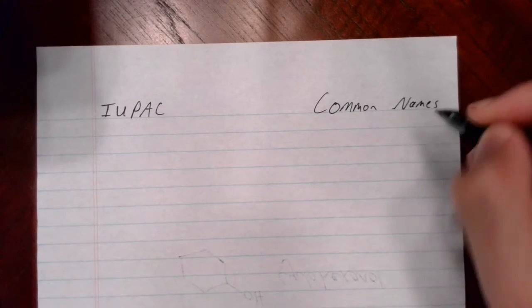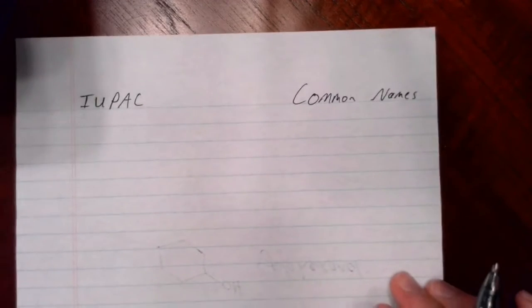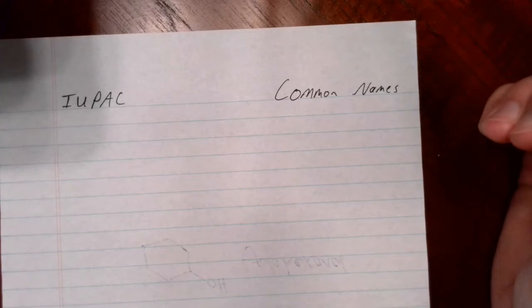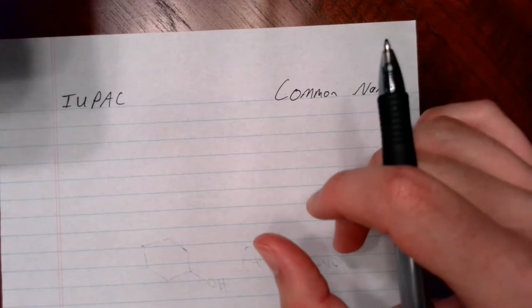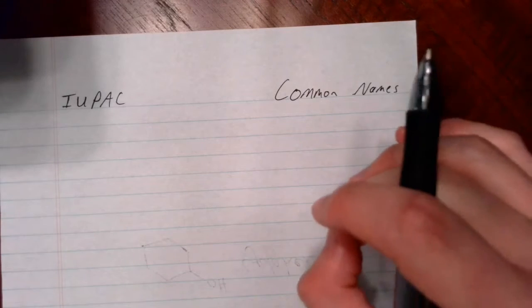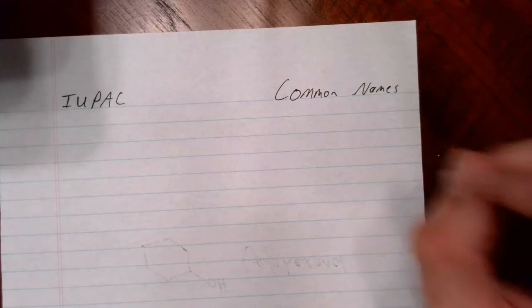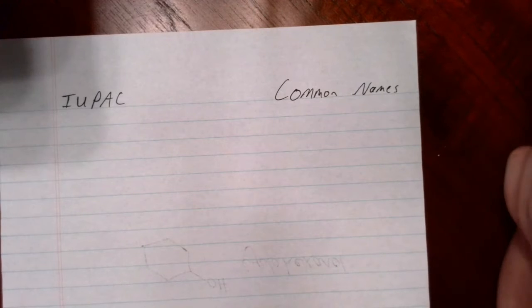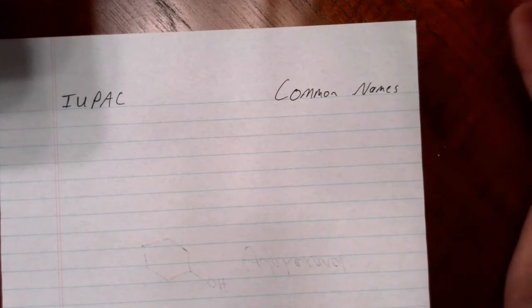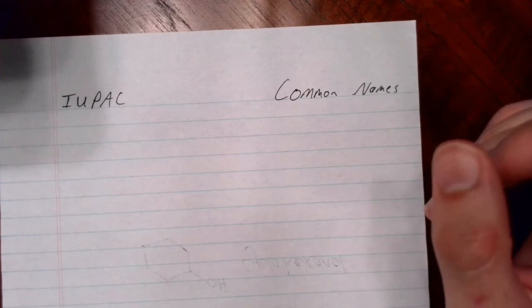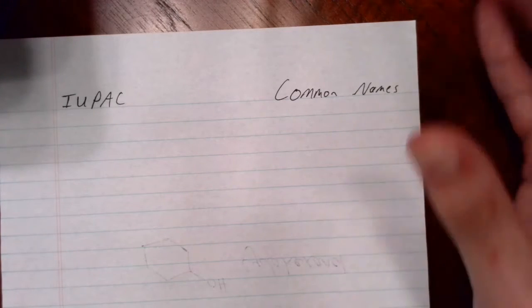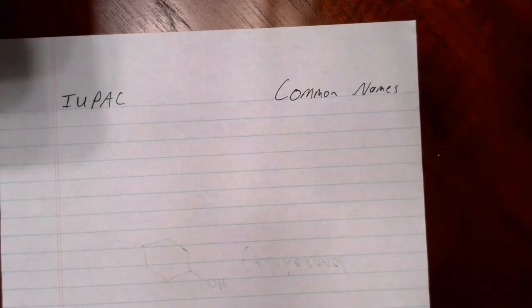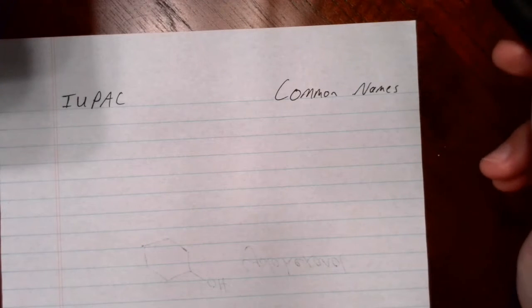Common names are just names that are given to molecules because they are so commonly used that these simple names can be used to identify them. So think about something like water. We could call water dihydrogen monoxide, that's its actual name, but water is a common name for it. There is no way to learn common names without simply memorizing them. There are hundreds of thousands of these common names, but we're only going to learn 4 of them.